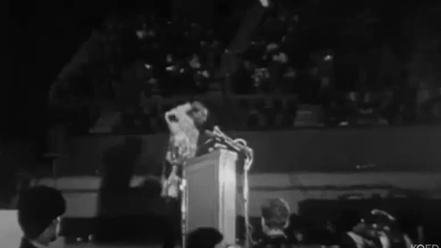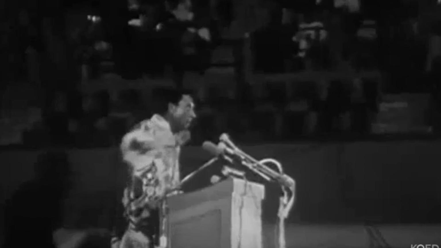So into this, Stokely Carmichael, one of those young activists who helped develop and channel the idea of Black Power, gave voice to this frustration. Here's how he put it.